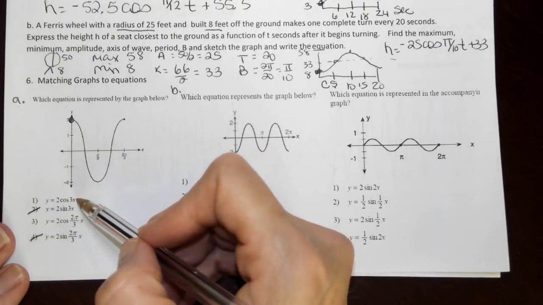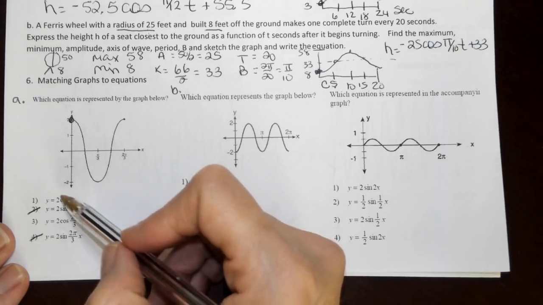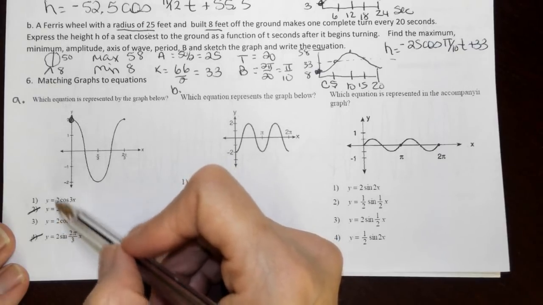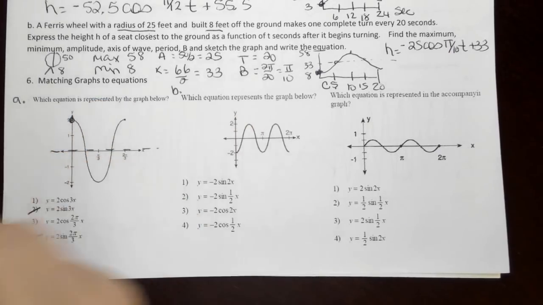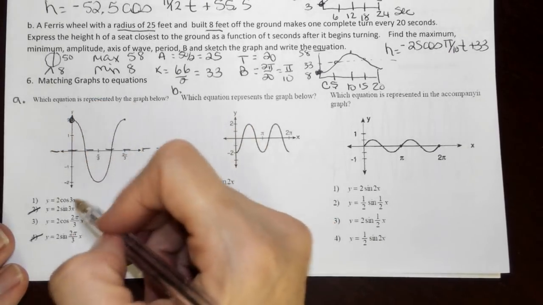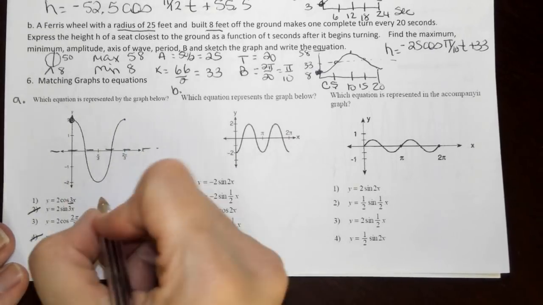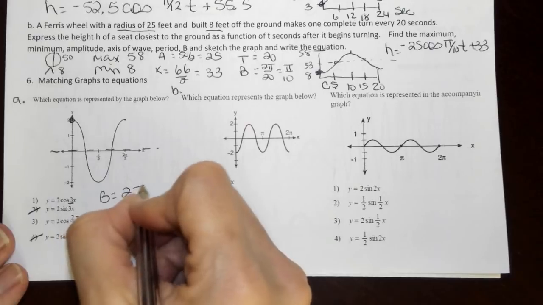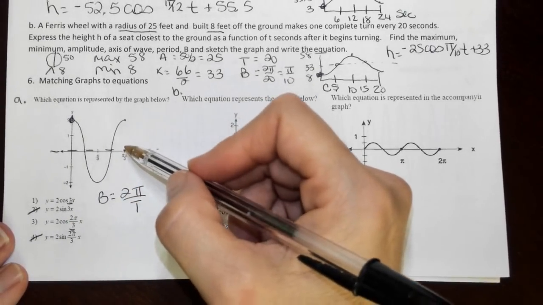It's either 2 cosine 3x or 2 cosine 2 pi over 3. In order to figure this out, I can already tell that they both have the same amplitude of 2, which means this must be my axis of wave. The only difference between these two equations is this number right here, and that's my b. Remember, to find your b, it's 2 pi over the period. And you can find your period from the graph.